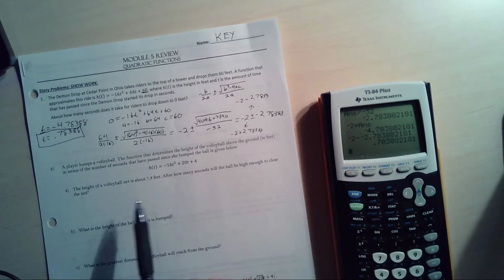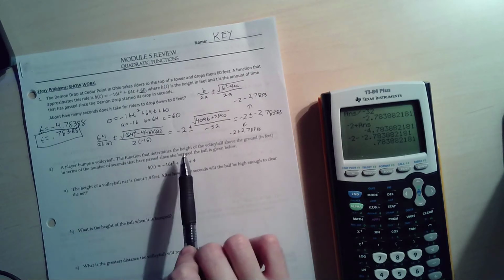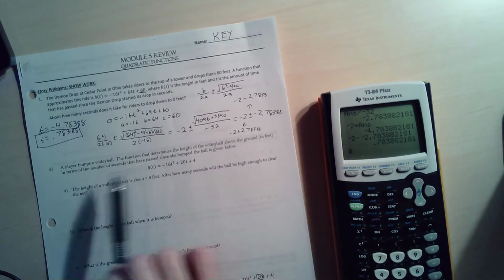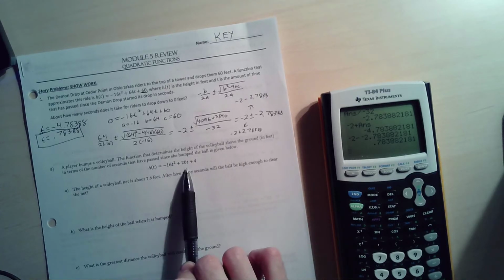Okay, so we have a player bumps a volleyball. Function that determines the height of the volleyball above the ground in feet in terms of the number of seconds that have passed since she bumped into the ball is given below.